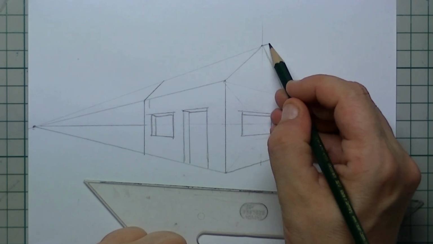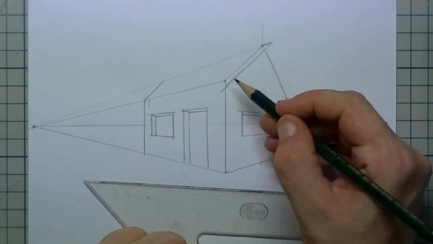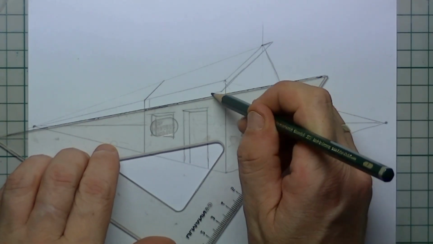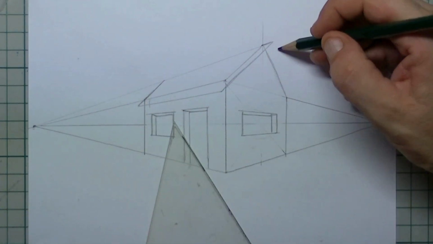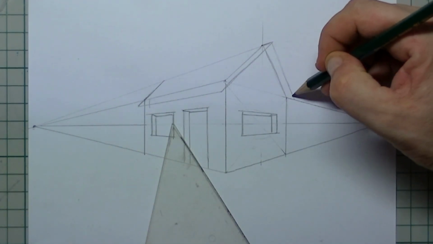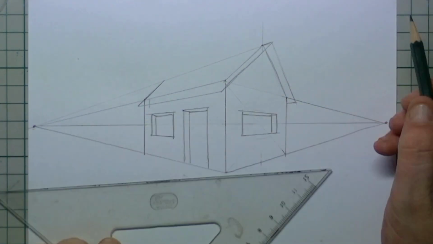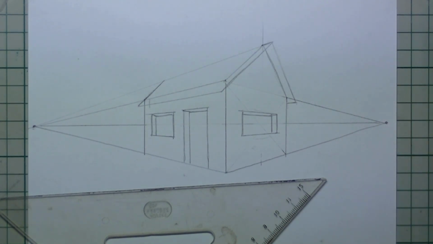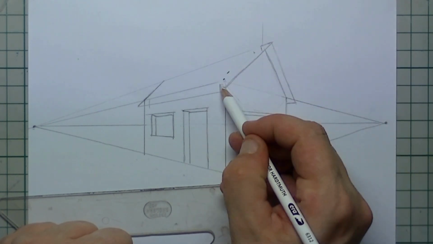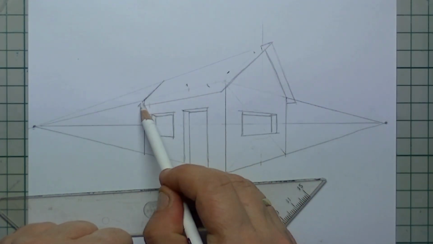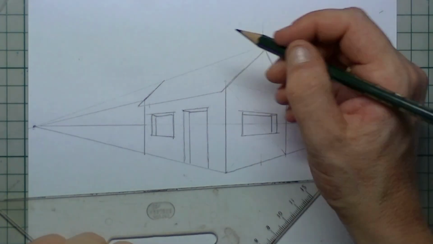I guess I want my roof to be a little bit bigger than the house underneath it. So I draw out my line like this. Then draw this one over here. Seek out the disappearing point in the left. And now I have a roof that is a little bit bigger than the house underneath it. I get rid of my helper line, and here I have a tiny house.